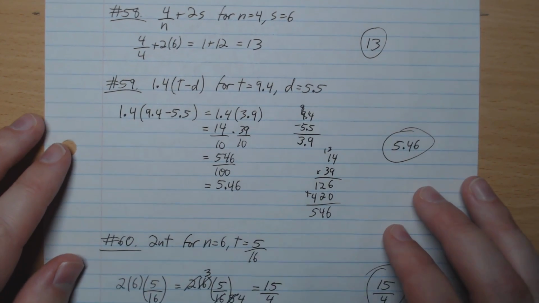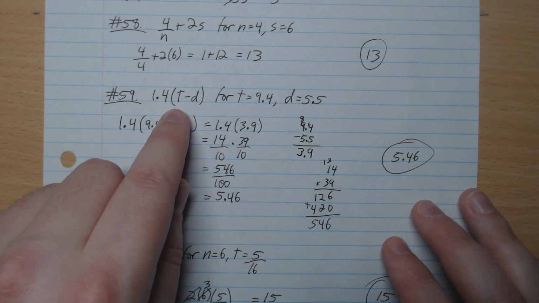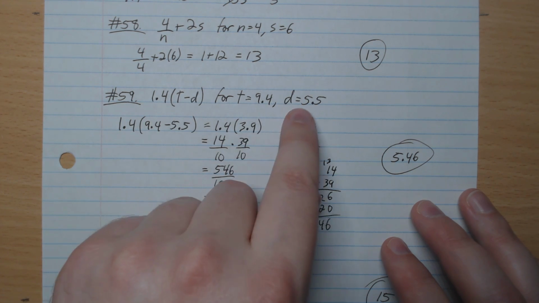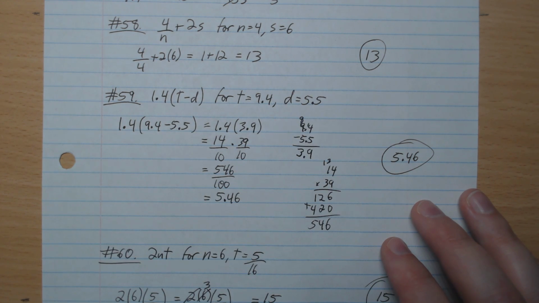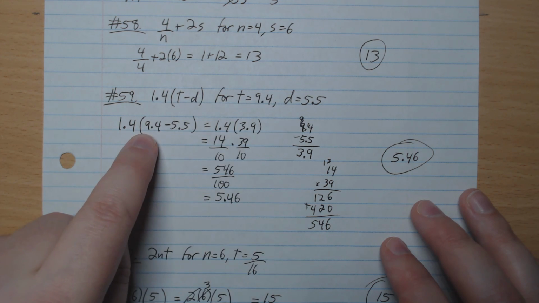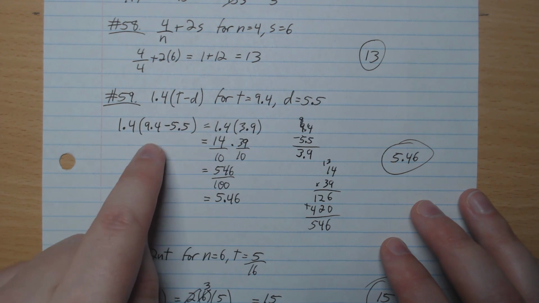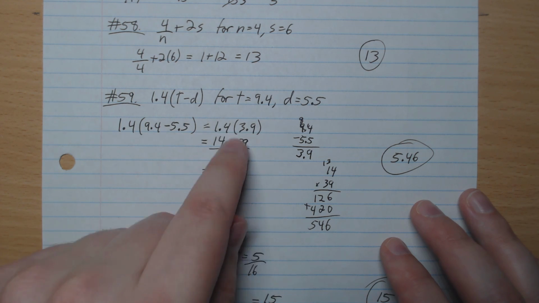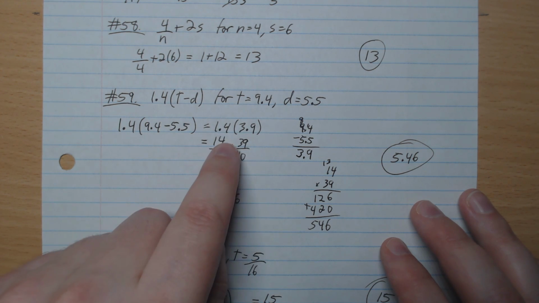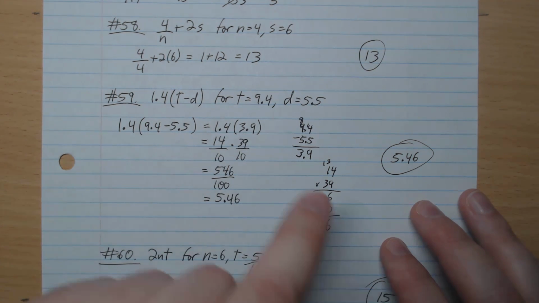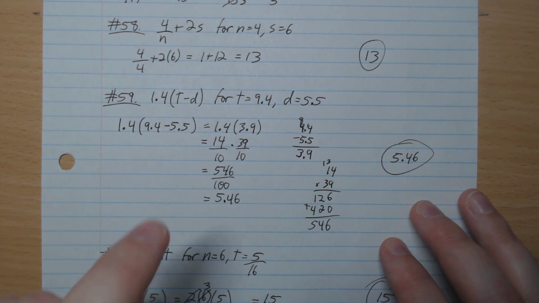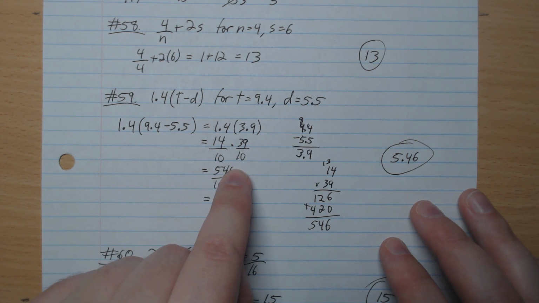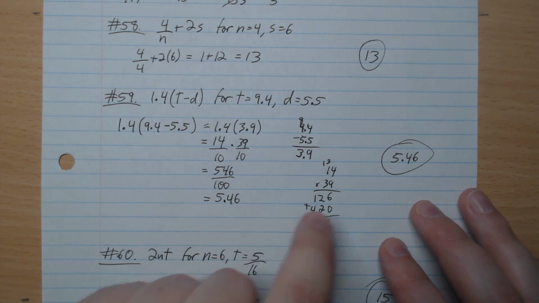Number 59. 1.4 times t minus d for t equals 9.4 and d equals 5.5. So we're plugging in t as such and d as such. Perform the subtraction, we get 3.9. Now we're going to rewrite this as 14 over 10 times 39 over 10. Perform that multiplication and we get 546 over 100. And so now we move the comma to the left by 2, 5.46.